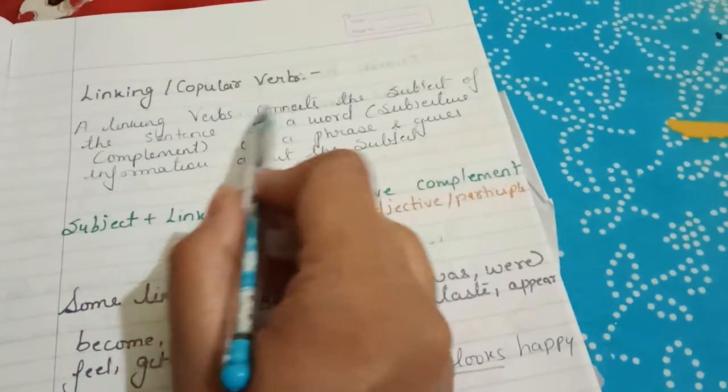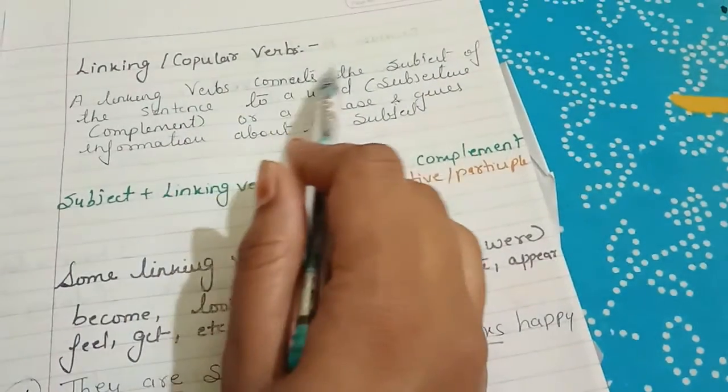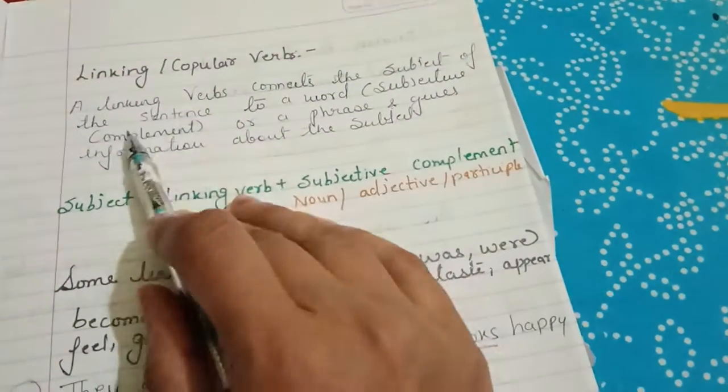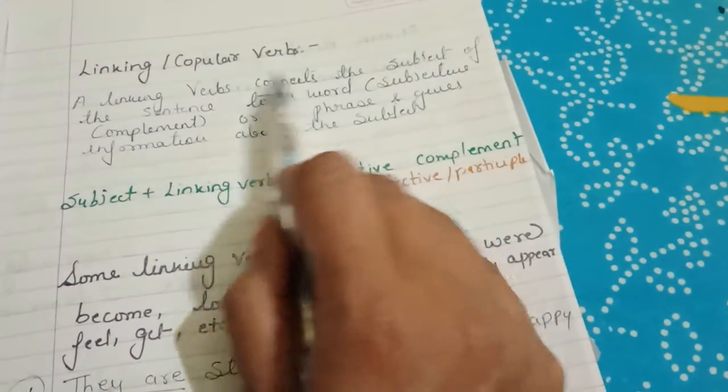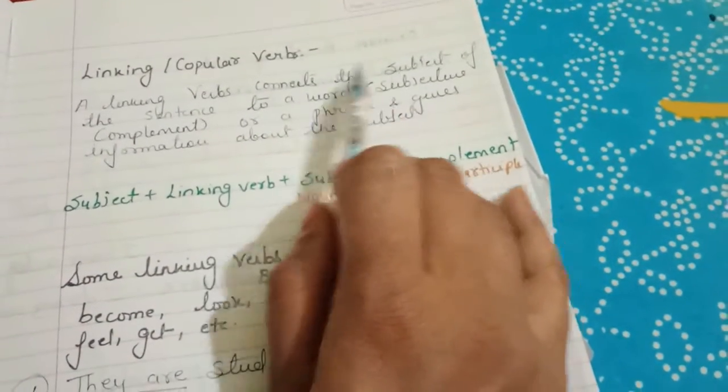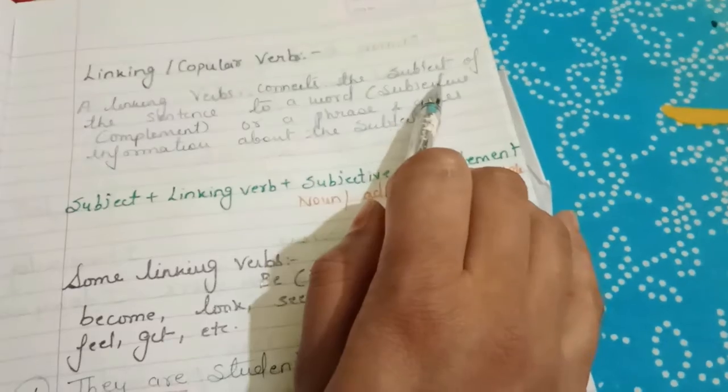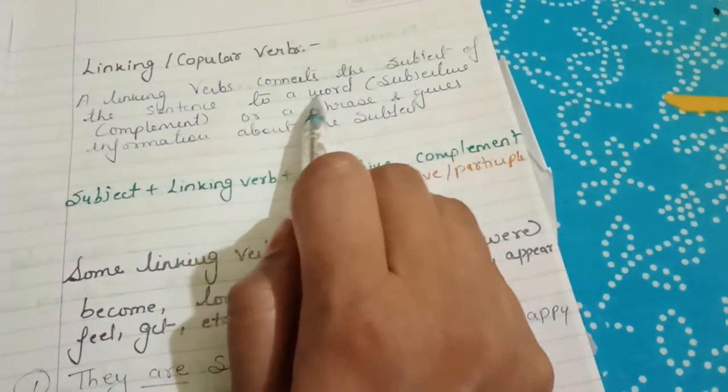Next is linking or copular verb. A linking verb connects the subject of the sentence to a word. A linking verb is a word or verb that connects a subject of the sentence to a word.